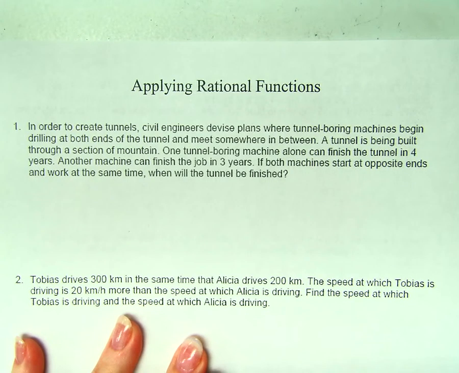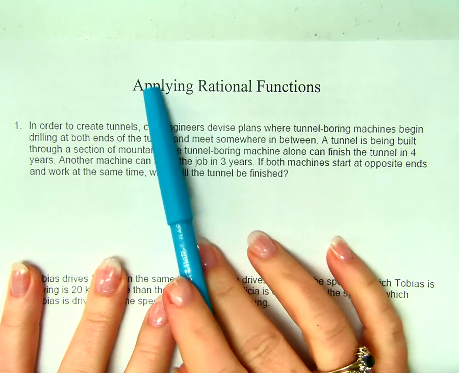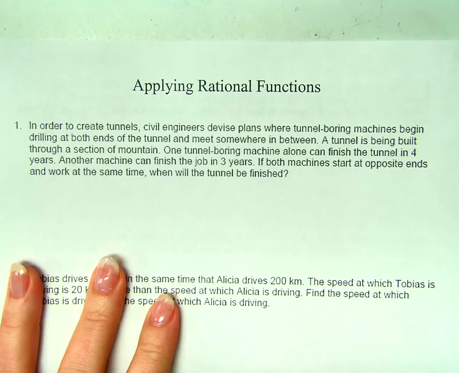We've been working on rational functions for the last couple days, solving rational functions, simplifying rational expressions, things like that. So now I'd like to talk about applying rational functions. A lot of times when we say the word applying, we mean real world problems, right? Word problems. Okay, so that's where we are today.